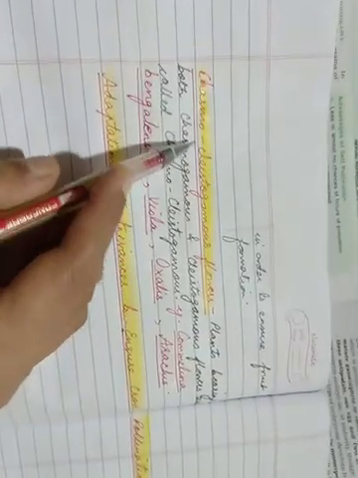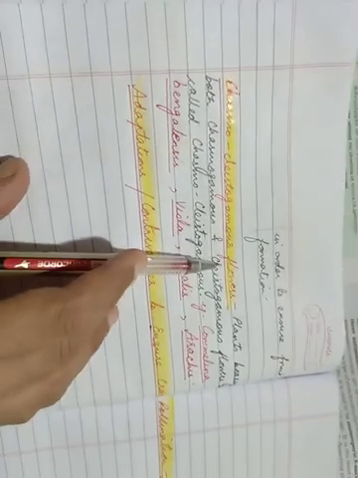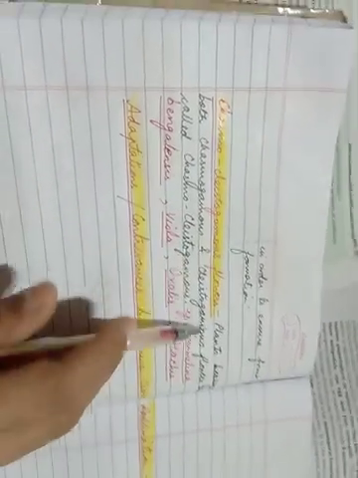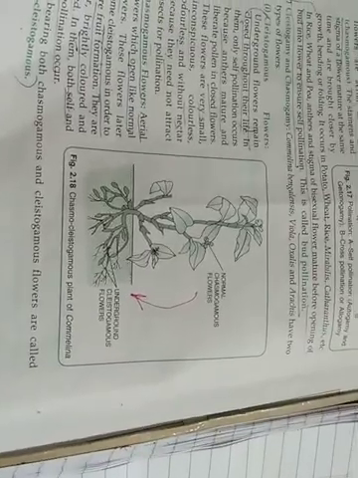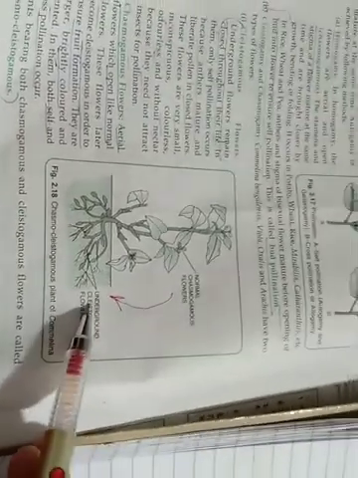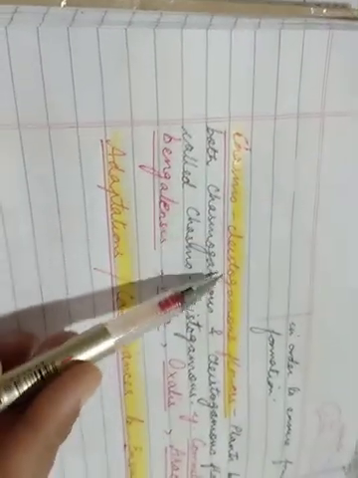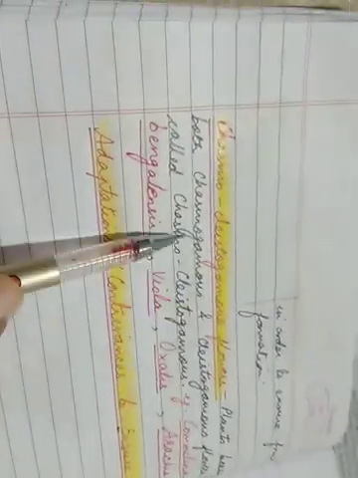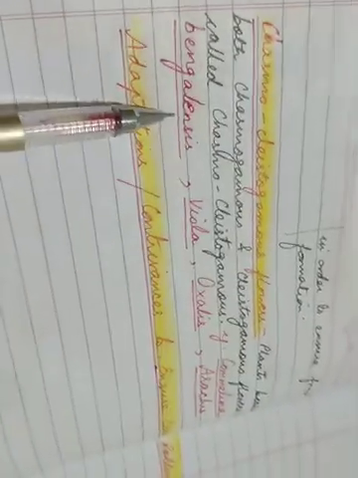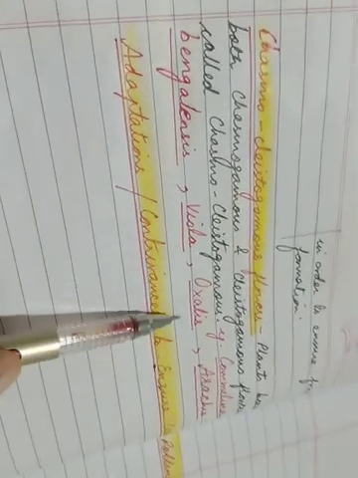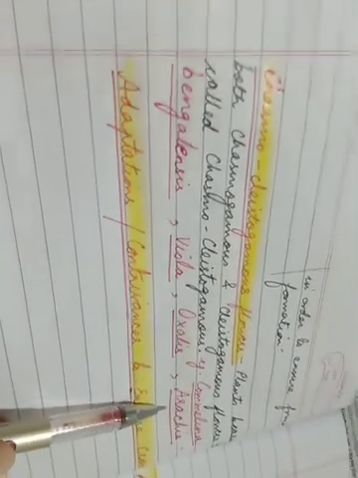Then there is a term we call chasmocleistogamous flower. Chasmo and cleisto means plants which bear both types of flowers. Just now I have shown you this plant, Commelina, the complete name is Commelina bengalensis. This plant has both types of flowers born on the plant, and therefore it is called a chasmocleistogamous plant. Examples: Commelina bengalensis, Viola, Oxalis, Arachis, etc.